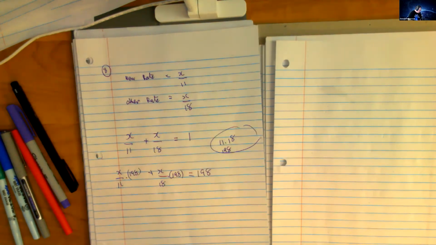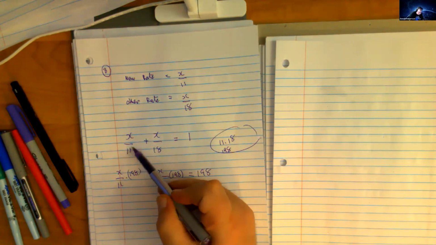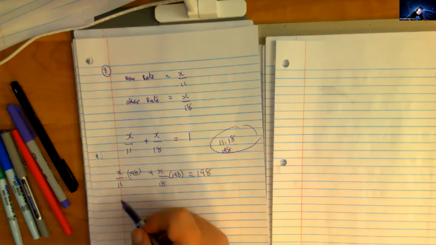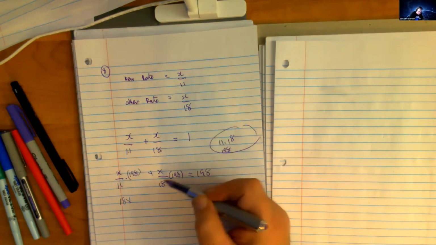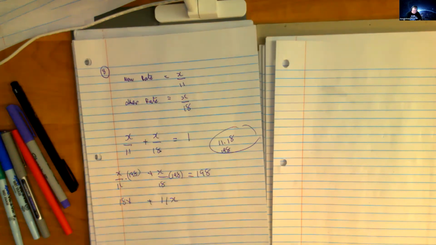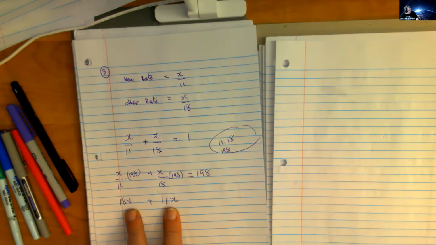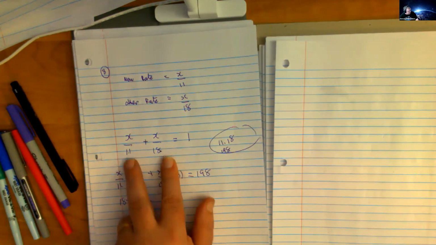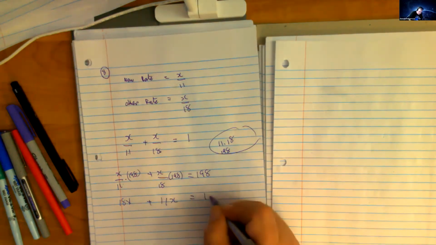In fact, something else always happens. Do you know how this number has an 11 here on the bottom? When you do this, it becomes 18x. And do you see how this has got an 18 in the bottom? When you do the multiplication, you end up getting 11x. Do you notice that the two numbers appear in the answer? They kind of swap places. You see how this guy gets the 18 and the other guy gets the 11? That's not coincidence. You'll see it happens every time.